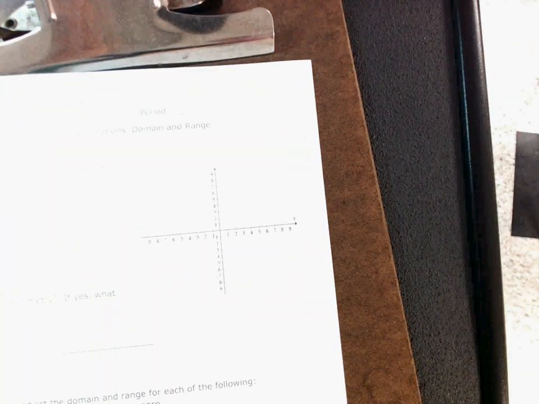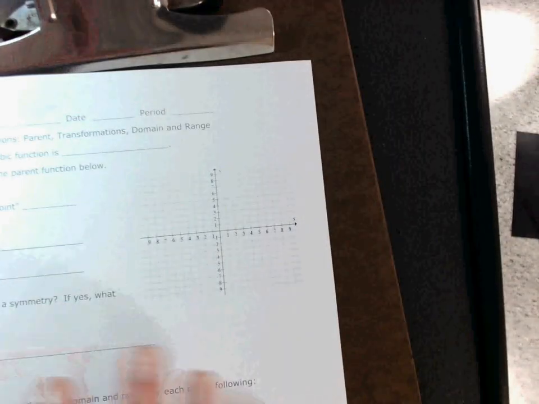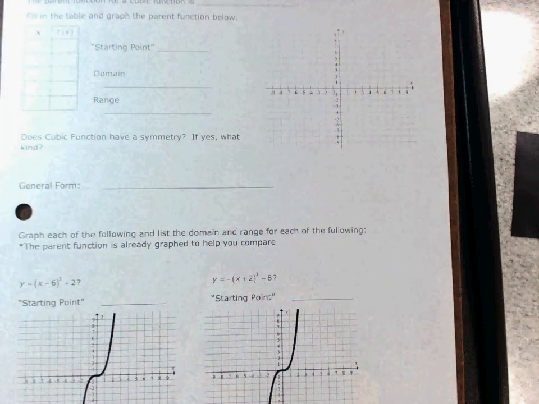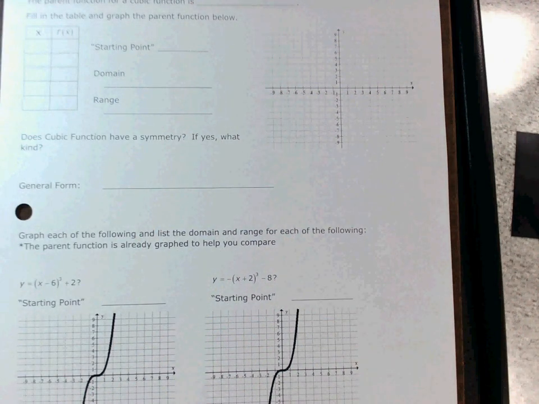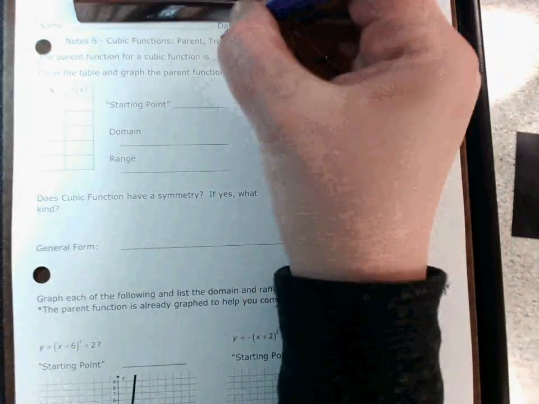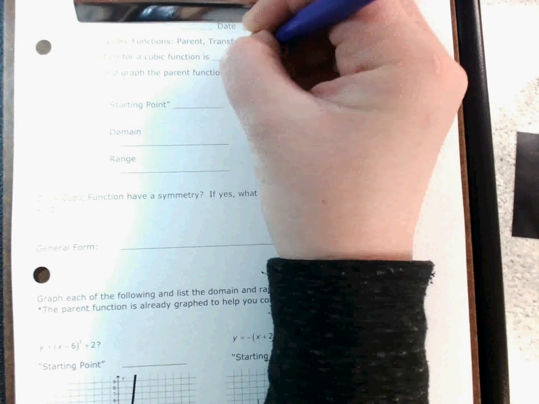Okay, so we're going to do basically the exact same thing that we did the last 2 weeks with square roots, but now we're going to do it with cubic roots. First we're going to talk about the cubic parent function. The parent function for cubic is y equals x cubed.